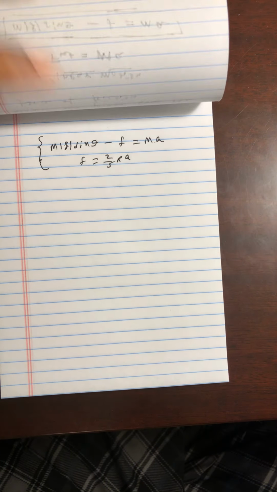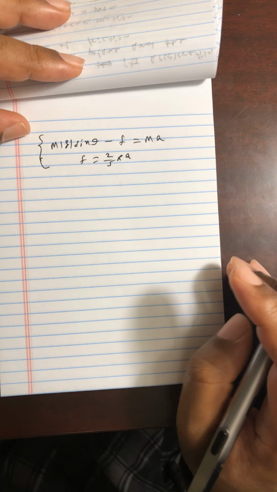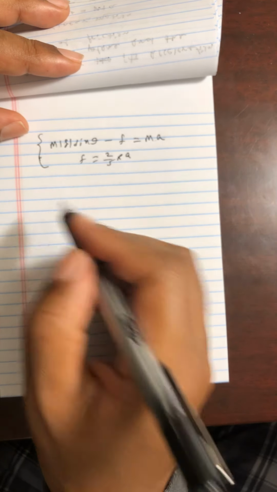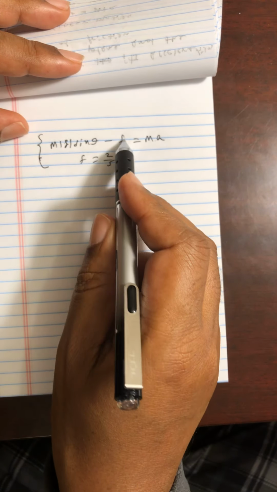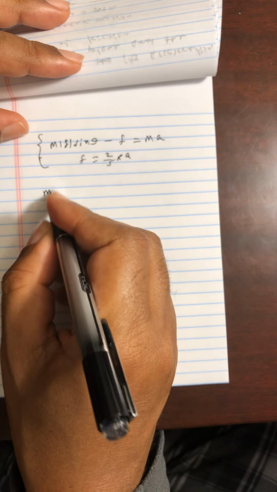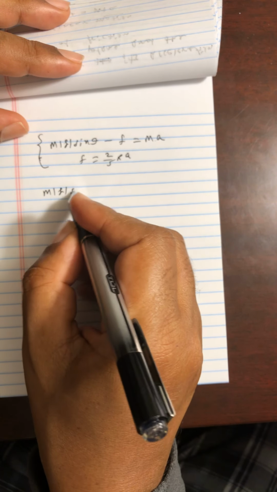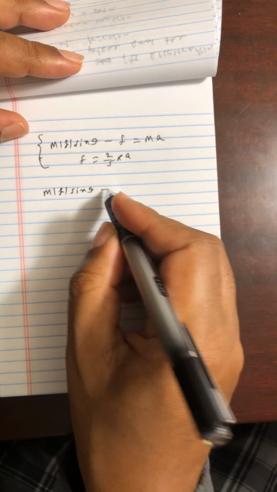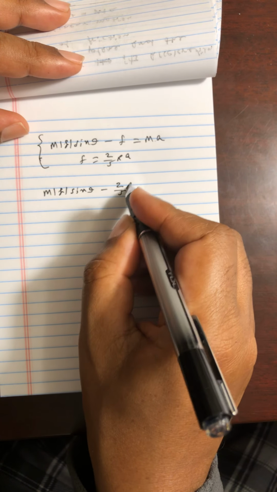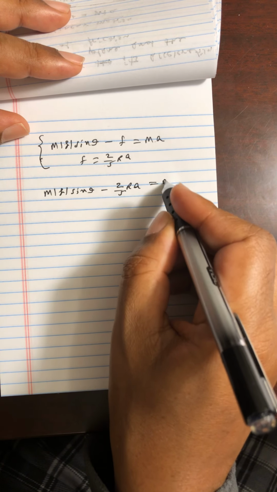You just have to solve these two equations. We can substitute for friction this one over here. So you've got mg sine theta minus 2 over 5 MA equals MA.